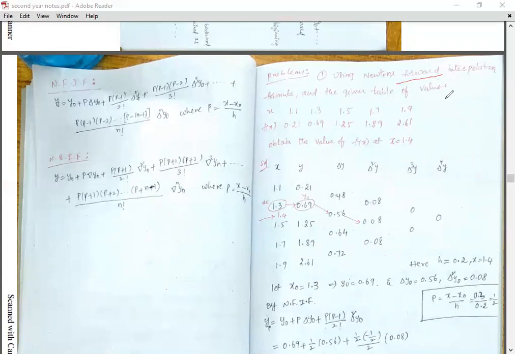For any problem, the first step is forming the difference table. The second step is to find the value of p. The third step is taking the formula. The fourth step is evaluation by using all the values taken from the difference table and from the given data. So let us write the difference table first.